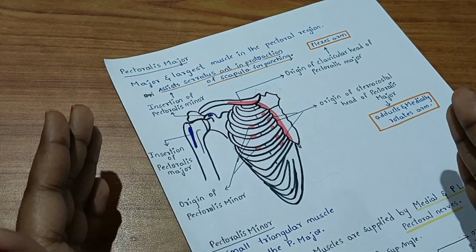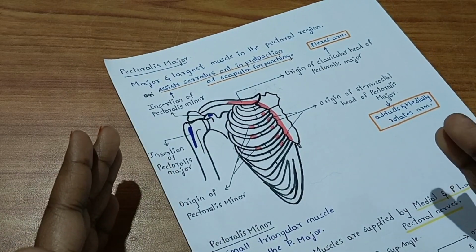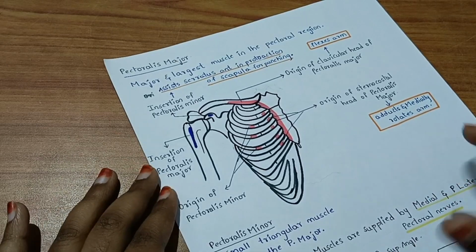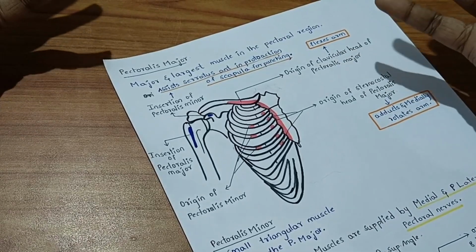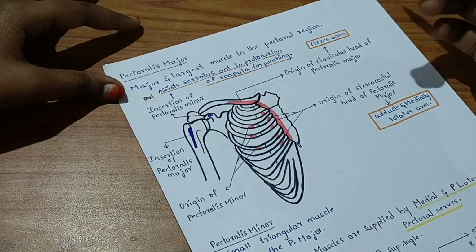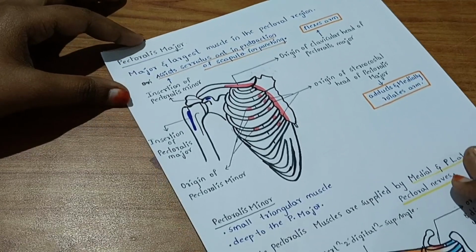See, you also learn in a diagrammatic way, it will be stored for long-term memory. Now let's see the pectoralis major. It is the major muscle and the largest muscle in the pectoral region. Yes. Now let's see their origin.